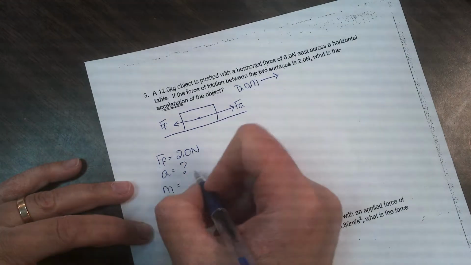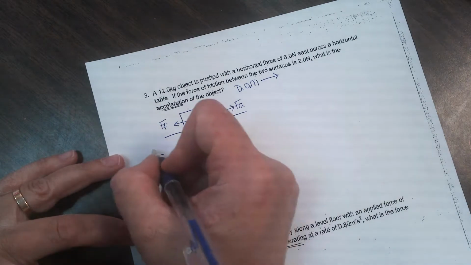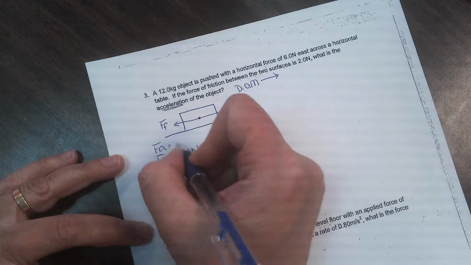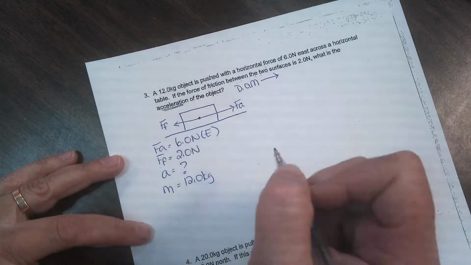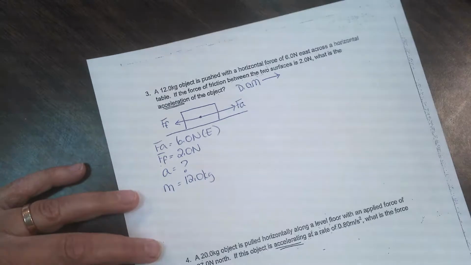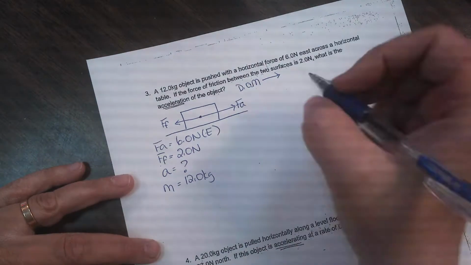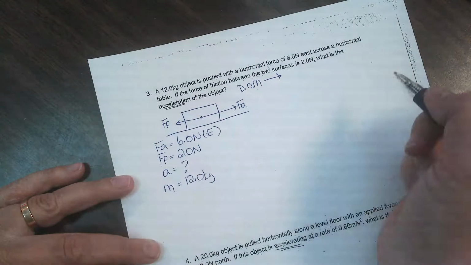Mass is also given to us, and the force applied is given to us. So we are going to look at what is the acceleration?